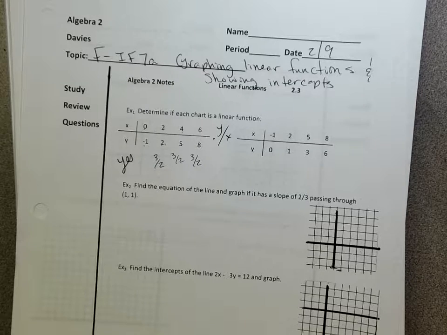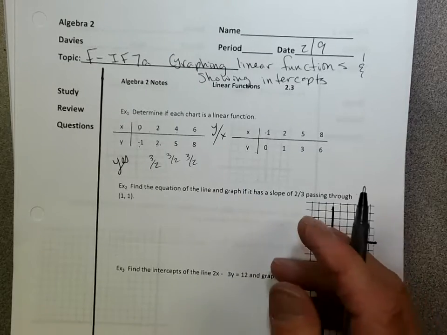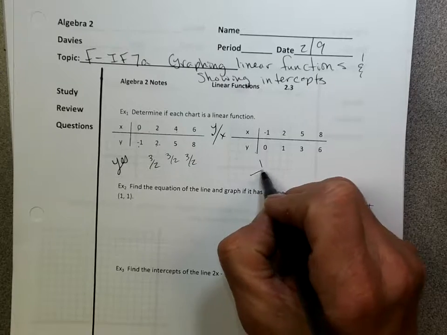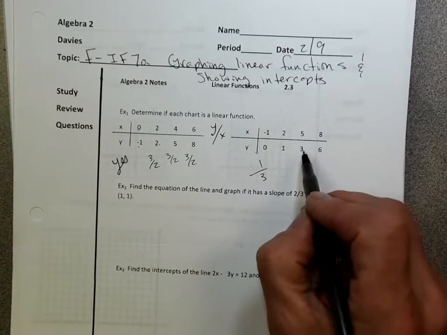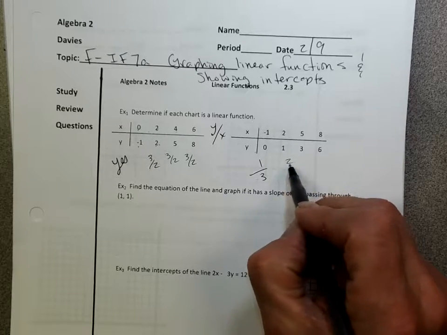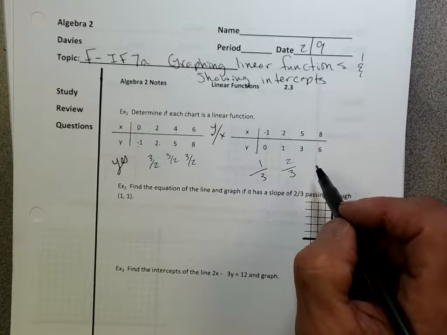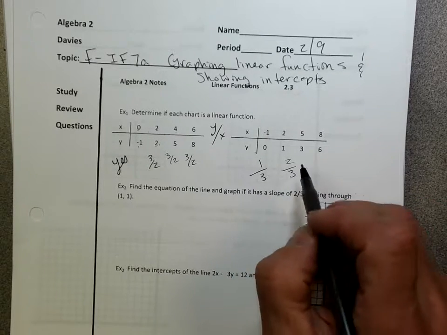How about the second example, right? Is it linear? Well, one way we can do it is let's just do the slopes, okay? 1 minus 0 is 1 over 2 minus a minus 1 is 3. Okay? 3 minus 1 is a 2 over a 5 minus 2 is a 3. Uh-oh, I've got a problem already, don't I? It's a different slope. So if the slope is different, I can say no.